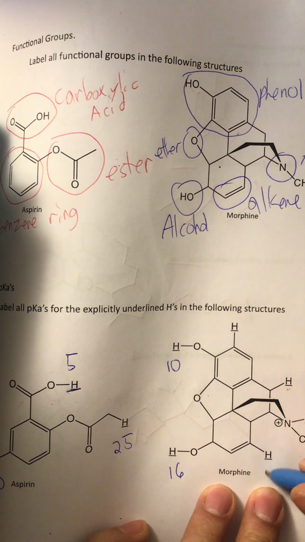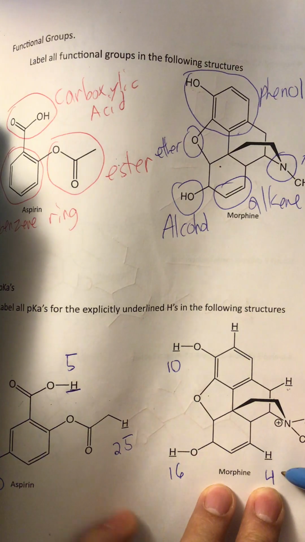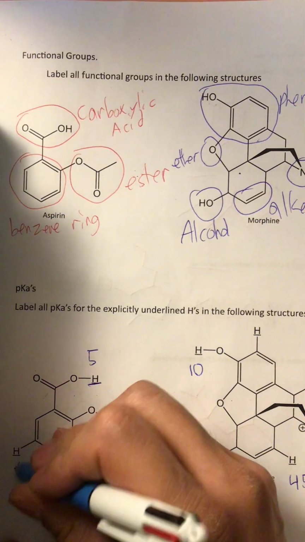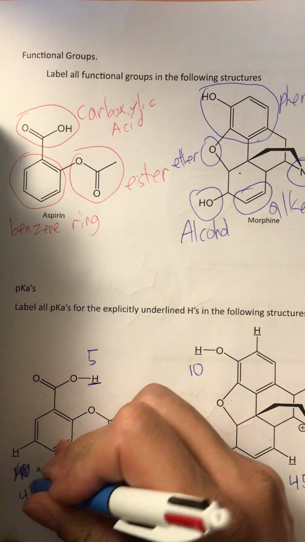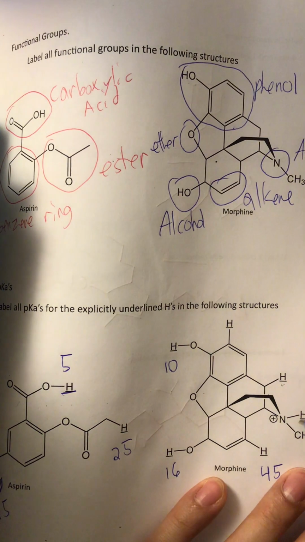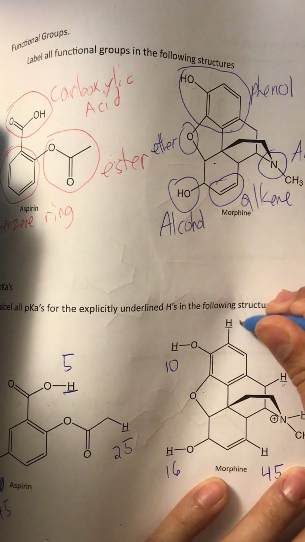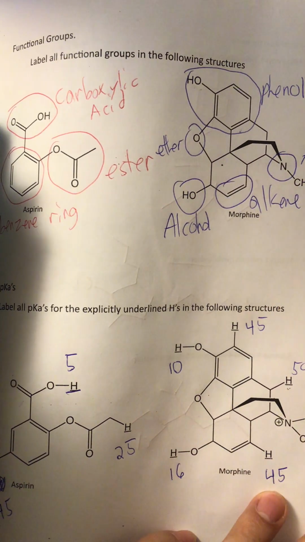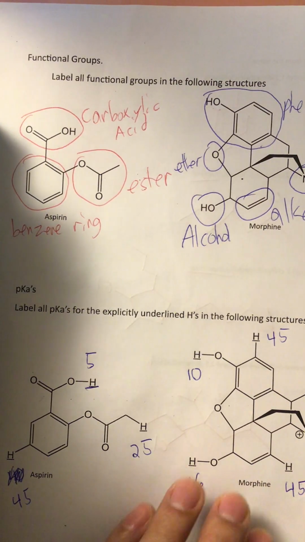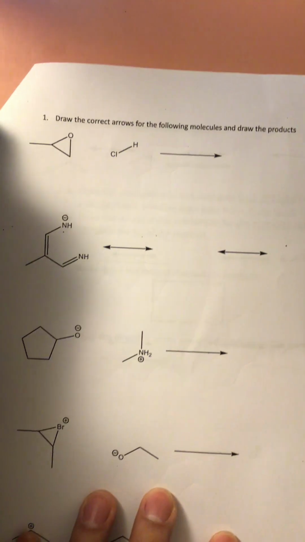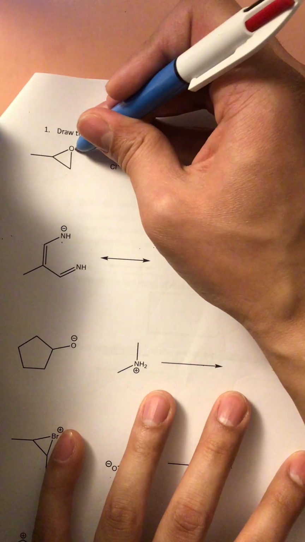This is about 40, 45, something like that. I think these might be 45. I want to say they're 45. This is going to be about 10. This is going to be about 50 to 60. This will also be about 45 for the pKa. So there they are.